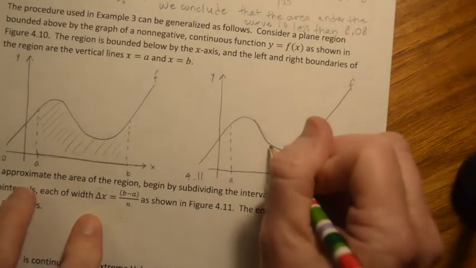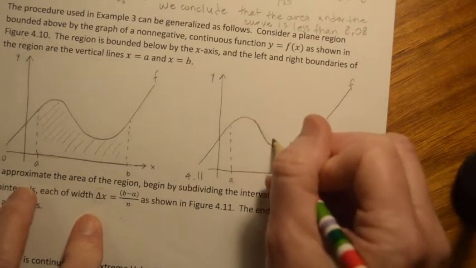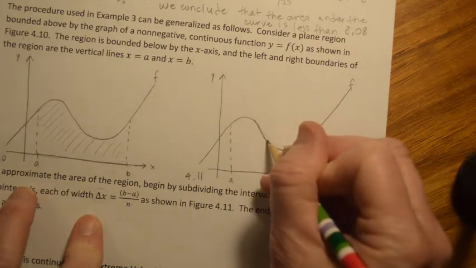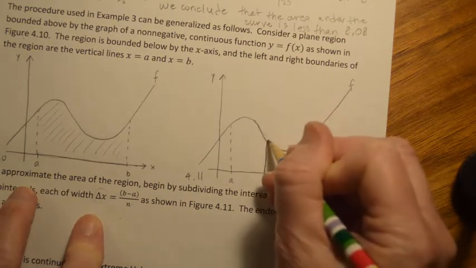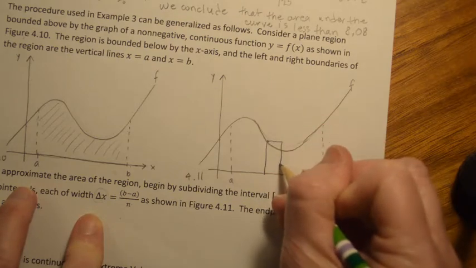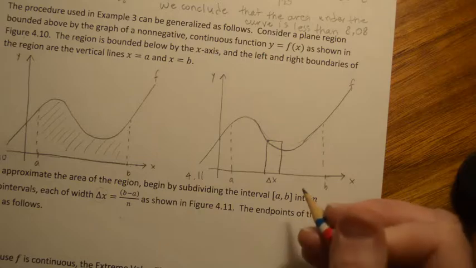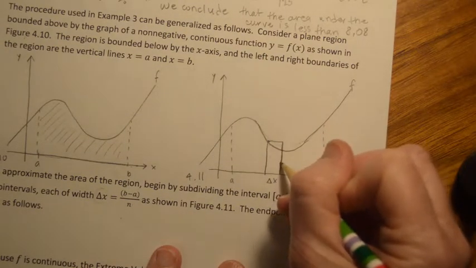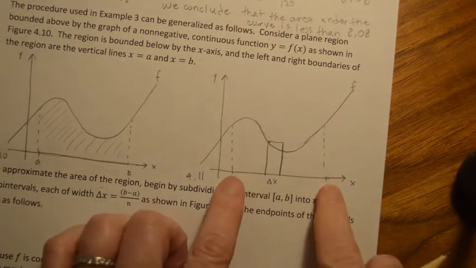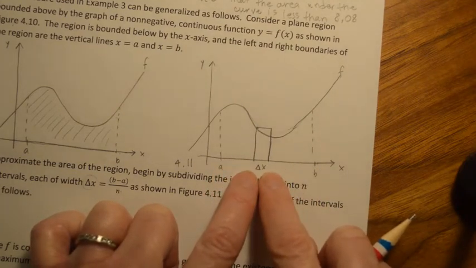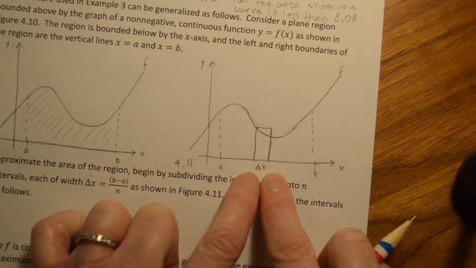So if we were to take some interval right in here, and I'm going to try and draw this, let's say right here. All right, we're going to call this delta x. All right, so any rectangle that we draw in here, again, that might not be truly accurate, but just so that you have an idea here, we're going to make each interval delta x units wide.